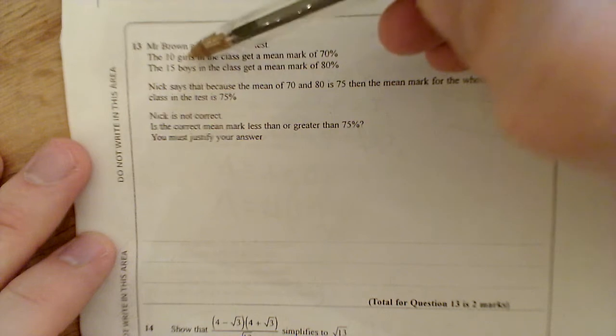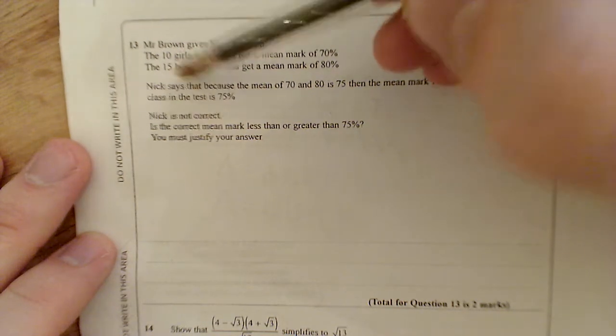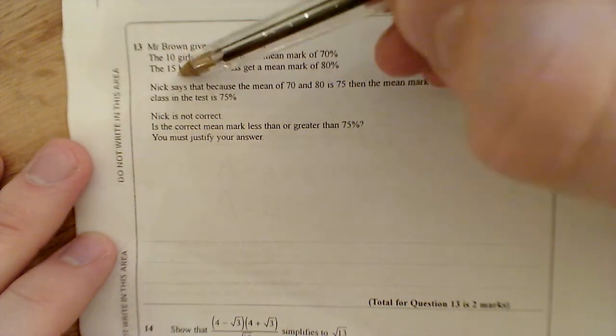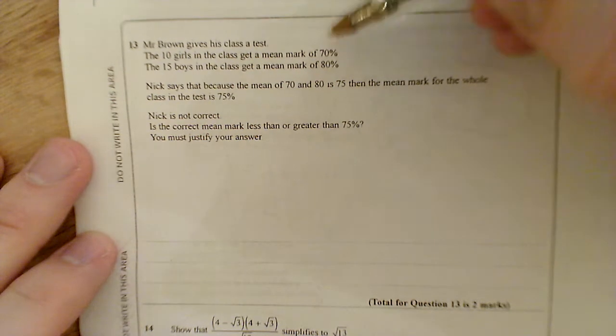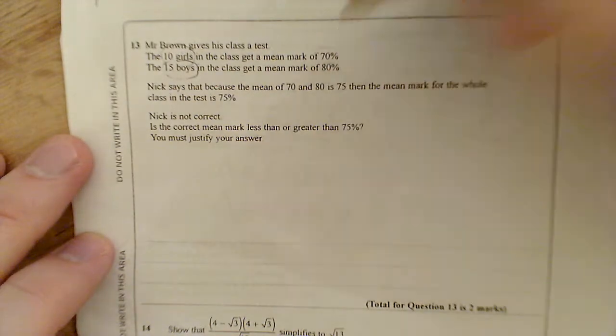If there were the same number of girls and boys, let's say there was 10 girls and 10 boys, or 15 girls and 15 boys, if there was the same number, then the mean would be the average of these two. But because there's more boys than girls, there's more people that represent this higher mean than there is people that represent this lower mean.